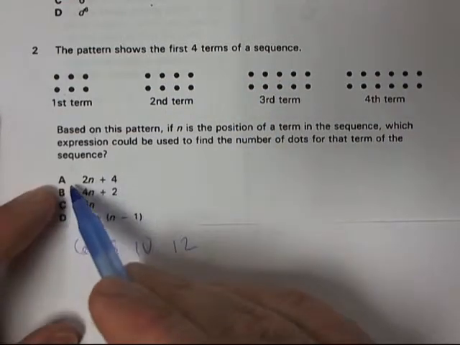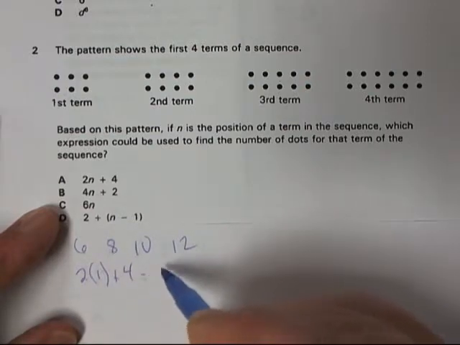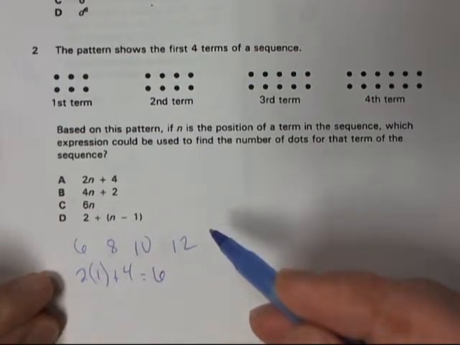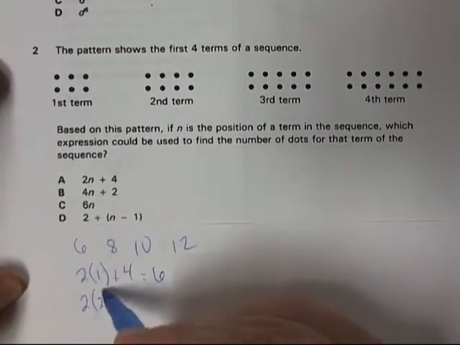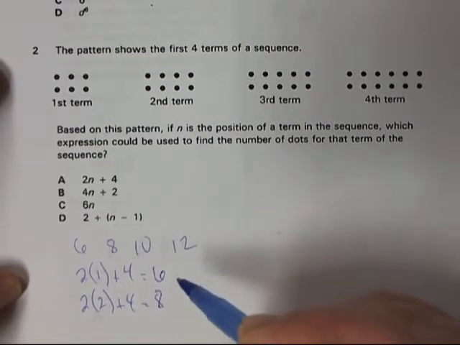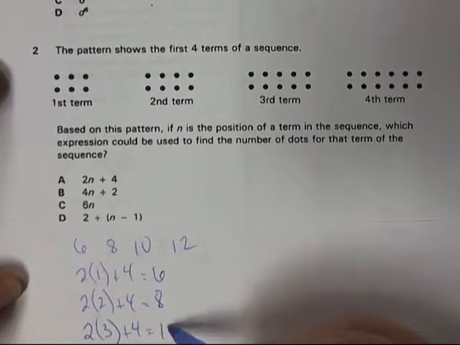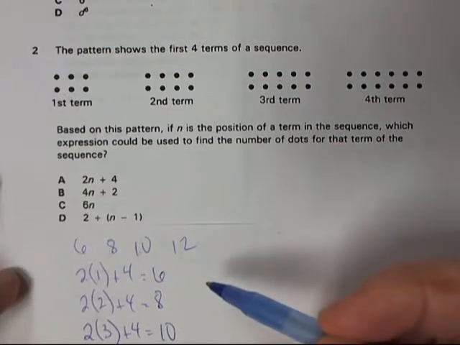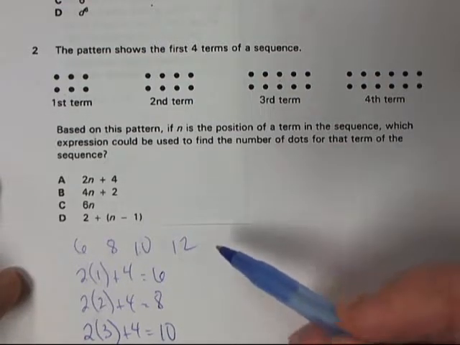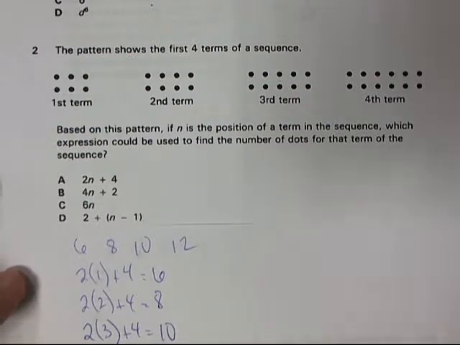So let's plug in position 1 into answer choice A. So we have 2 times position 1 plus 4 equals 6. Okay, that checks out. Let's plug in position 2 to see if we get 8. 2 times position 2 plus 4 gives us 8. Let's plug in position 3 into our answer choice A. 2 times position 3 plus 4 gives us 10. Okay, 6, 8, 10. We're looking for those term values in the first, second, and third positions. So the correct answer is A.